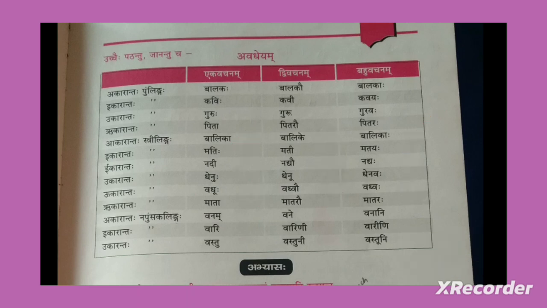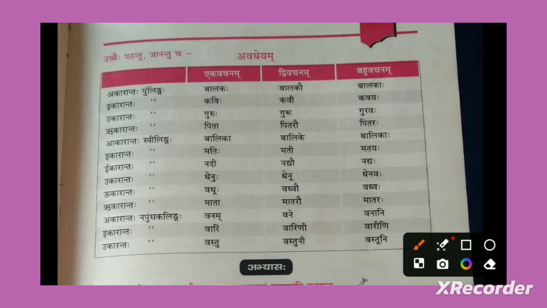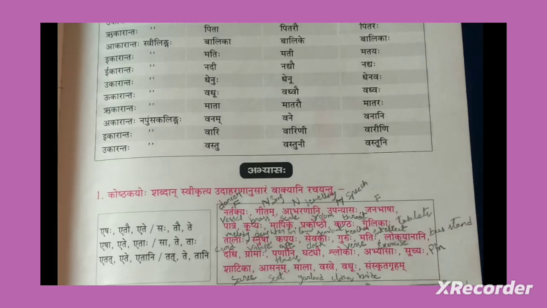Now moving to the next, Napunsakalinga, neuter gender Shabdas. These are the neuter gender Shabdas. Vanam, Vanam means forest. Vanam, Vane, Vanani. Vari, Varini, Varini. Vastu, object. Vastu, Vastuni, Vastuni. All these are the Shabdas. You need not go and search on the website. Just learn all these by heart, and move forward.